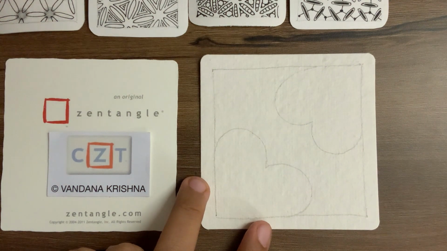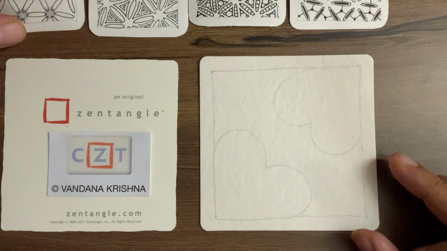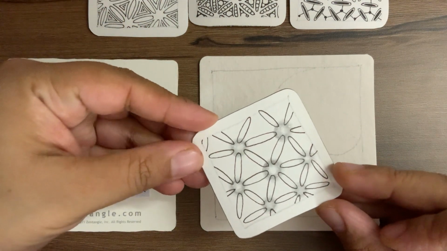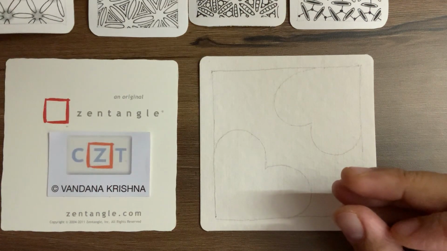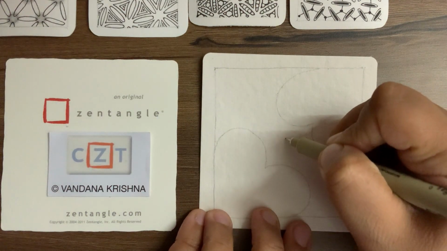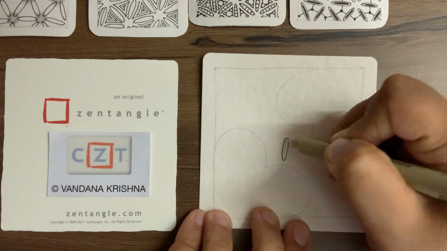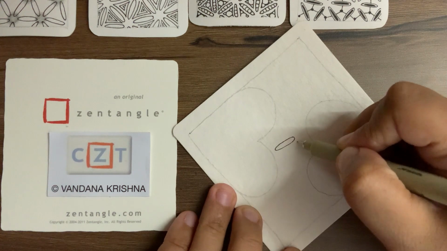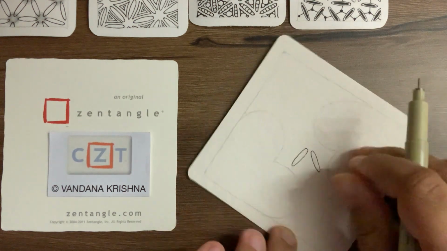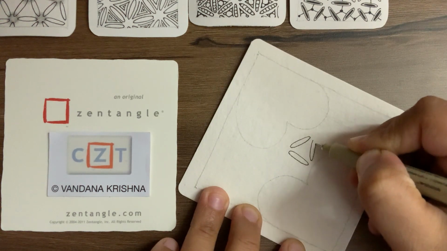So once you have this down, now I'm going to start with the basic quandary, doing these rice grain shapes, and to do that I'm going to start somewhere here on the tile, like say here, and continue adding these rice grain shapes, creating the little triangles.